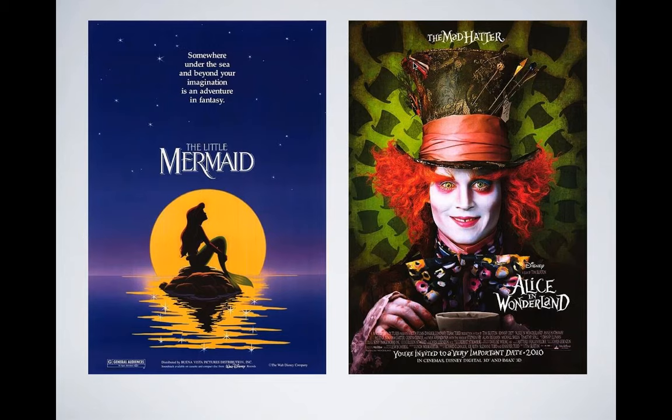And that same idea is applied here. The yellow-orange of the moon, or the setting sun, rather, is almost literally a spotlight on Ariel in The Little Mermaid, because it's the complement of the blue-violet backdrop. And the red hair against the green backdrop in Alice in Wonderland makes the Mad Hatter really pop, just like Amelie in the earlier poster.